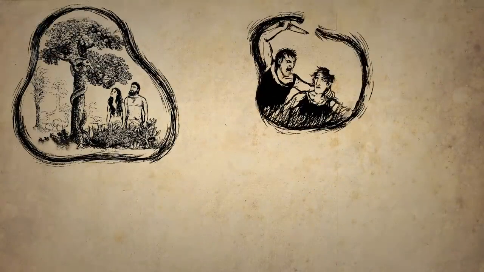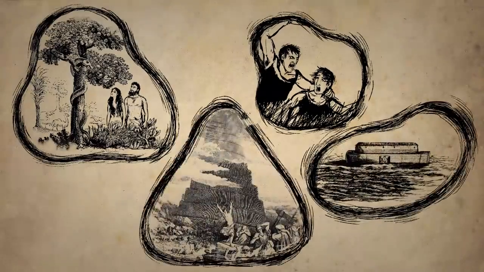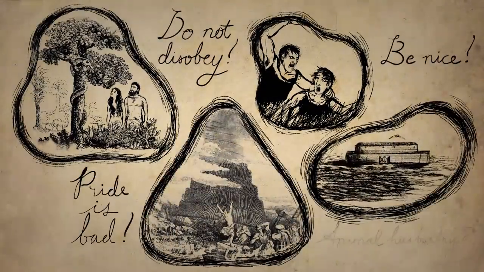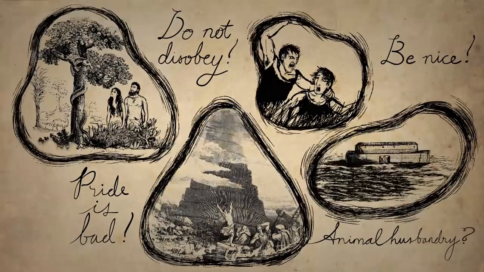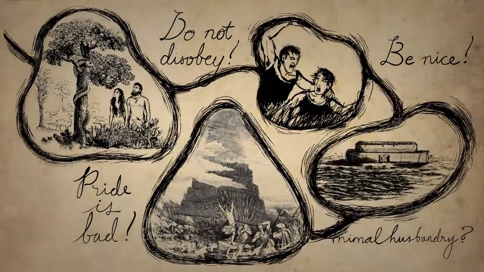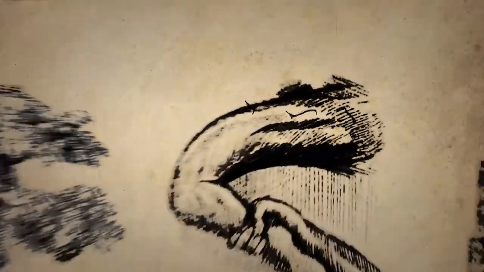Now, there's a lot of stories from the book of Genesis, and it's easy just to pull out a specific story and try to tell you what it might mean. But we think the best way to understand this book is to look at the book as a whole and show you how the whole thing is designed.